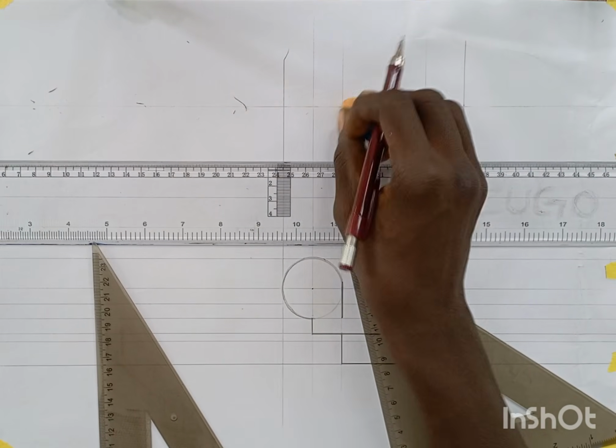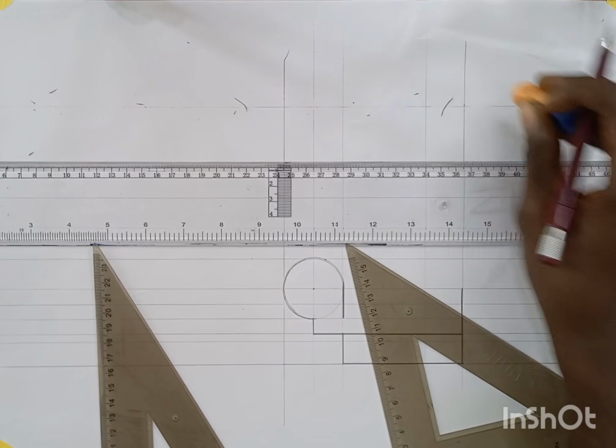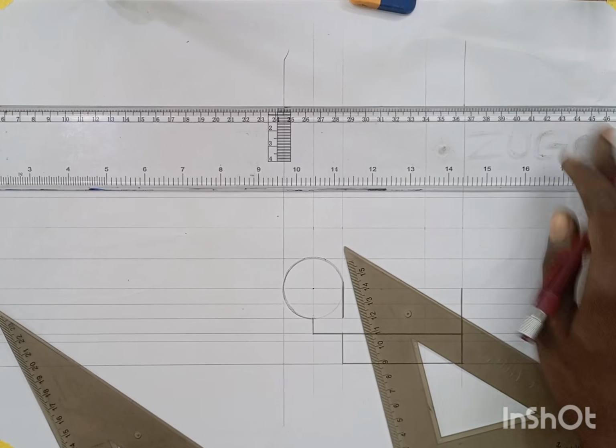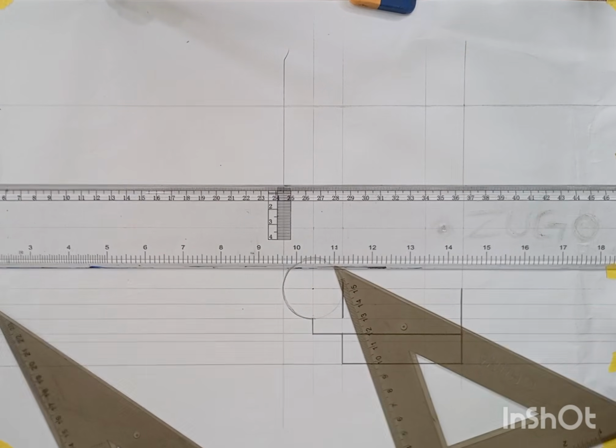It did not pass through the point I measured. Okay. This is going to be our total width. Okay, so there it is.